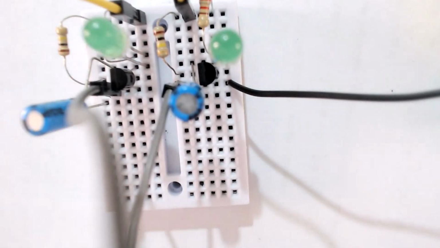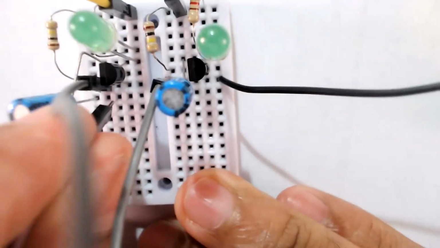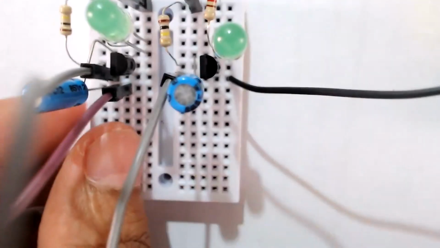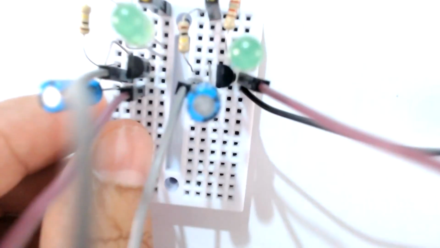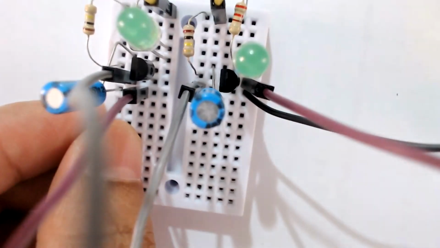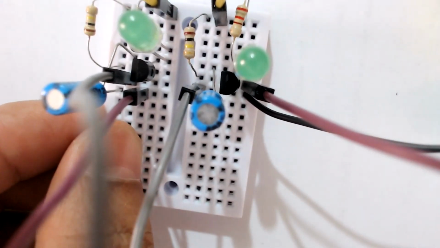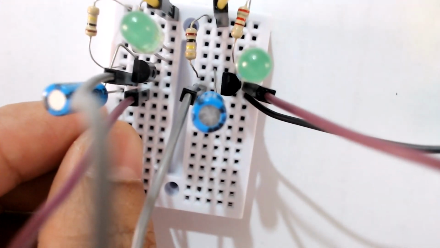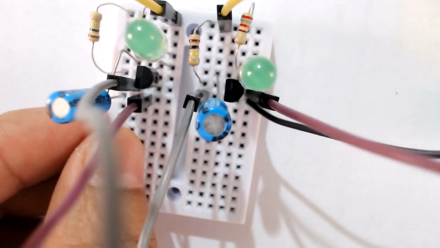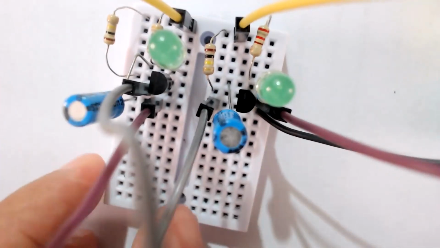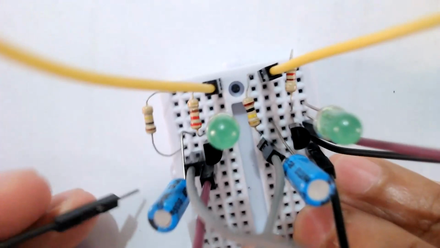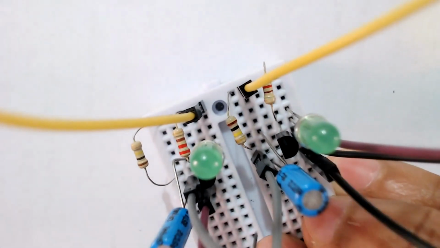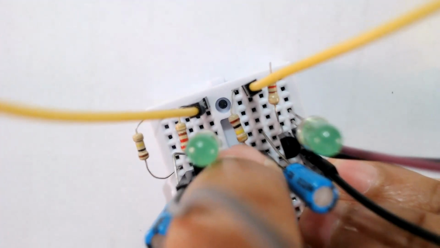So you have to take another wire. Where the negative terminal is connected, there is a place here. That negative terminal must be connected to the base of the other side. So repeat the same process for the other one. We have a black wire here. Connect it to the base on the side. The base is the middle one; connect to the middle pin of the transistor.